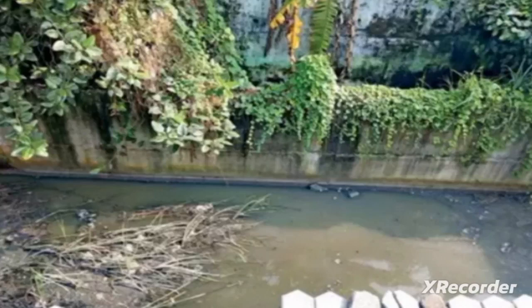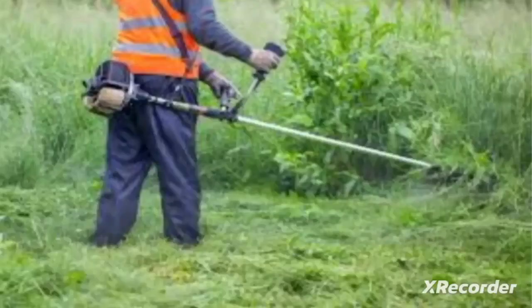So by eliminating or draining the stagnant water, we are preventing, we are controlling, or we are fighting against malaria. So we can also fight malaria by draining the stagnant water.